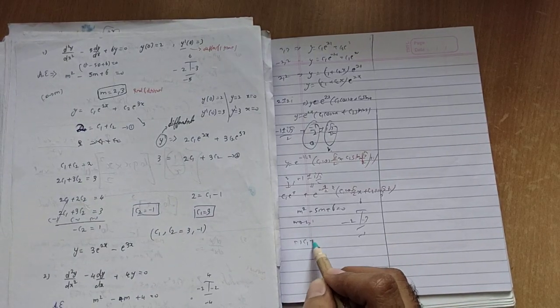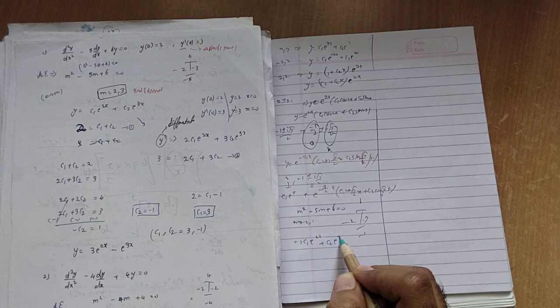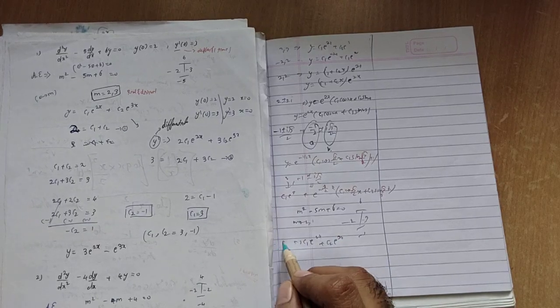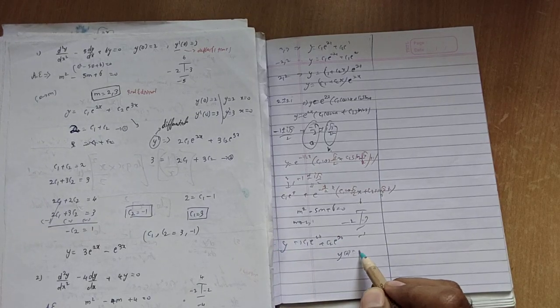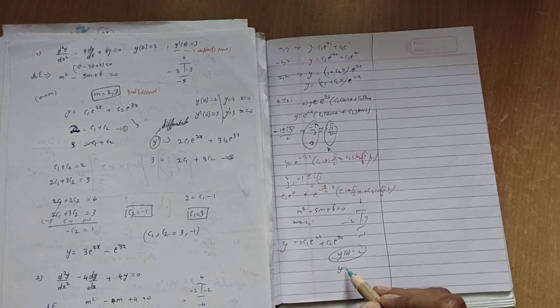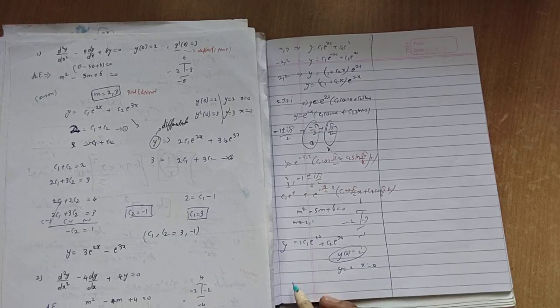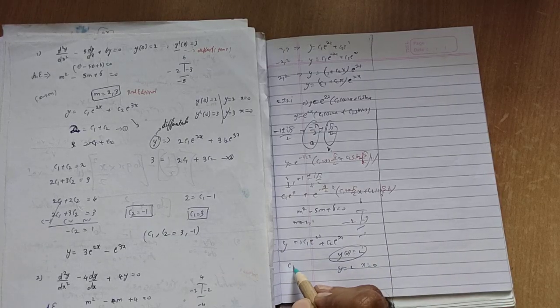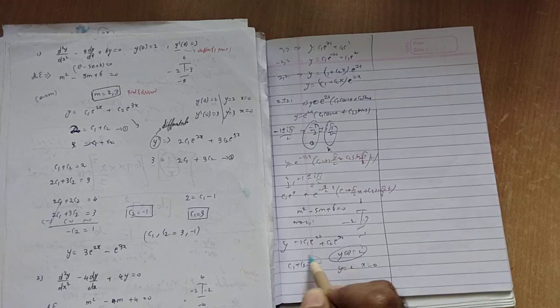So y equal to c1 e^(2x) plus c2 e^(3x). Now y of 0 equals 2, so put x equal to 0 and y equal to 2 in the equation and calculate the first equation. So it becomes c1 plus c2 equal to 2.